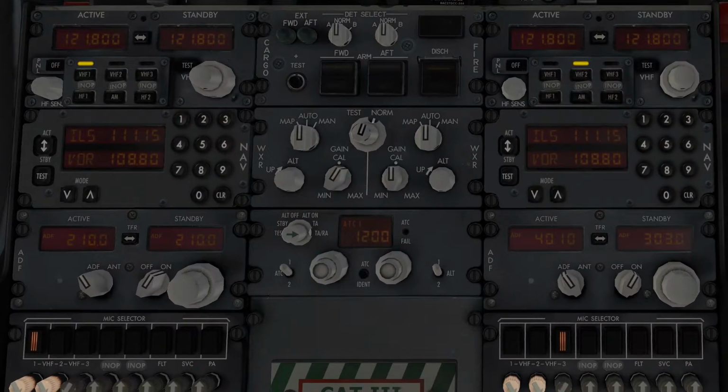And now the radios. Under nav1 VOR, we'll first set Marseille-Provence 108.8. And in the standby, we will use Salon de Provence 115.15. On nav2, we set it also 115.15.